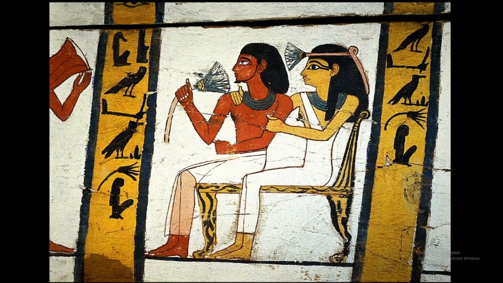Another image of a man and his wife. If you remember that gesture we saw on the sculpture, see, her hand also goes on his shoulder and holds his arm. We see this gesture many times. It seems to be the way that Egyptians like to portray themselves.